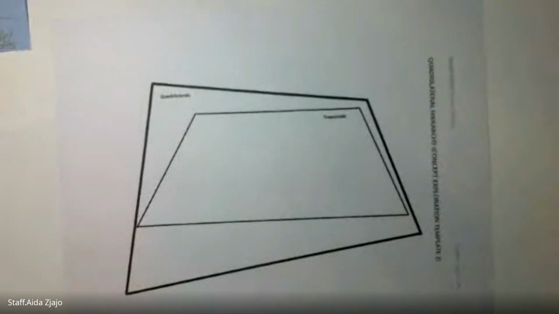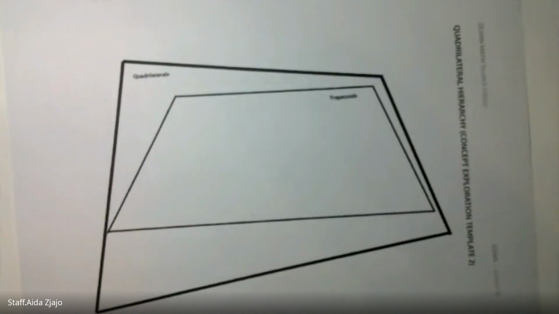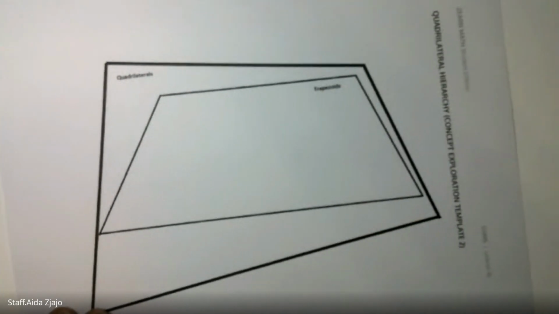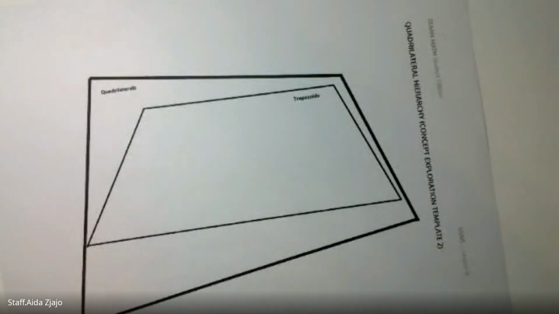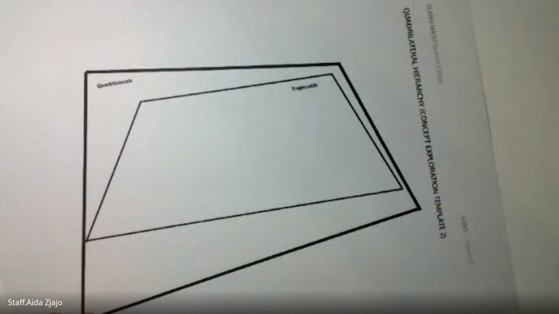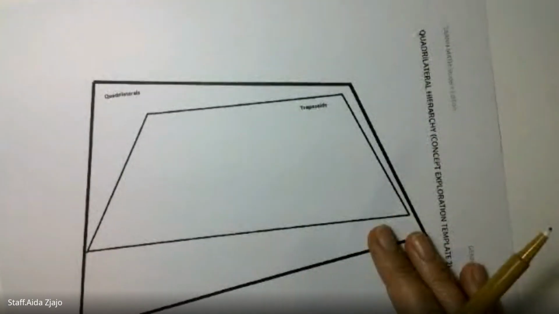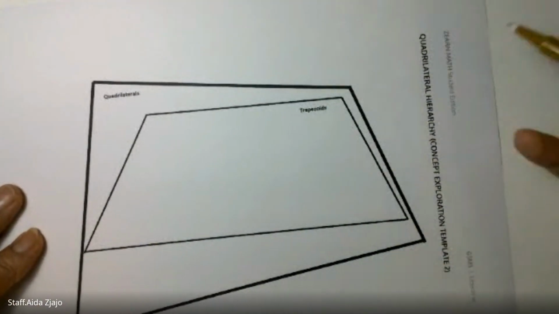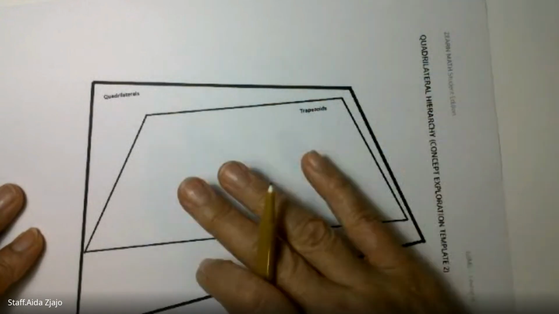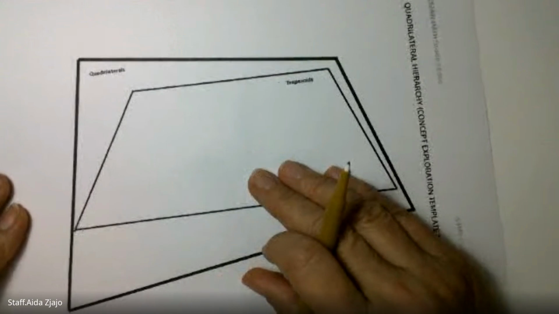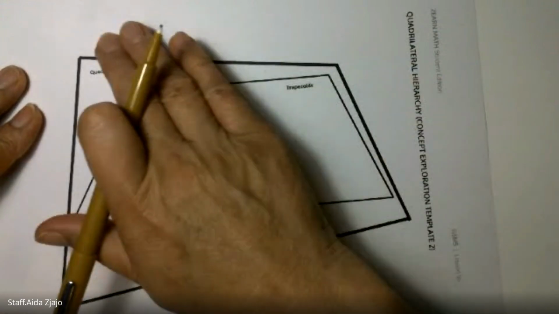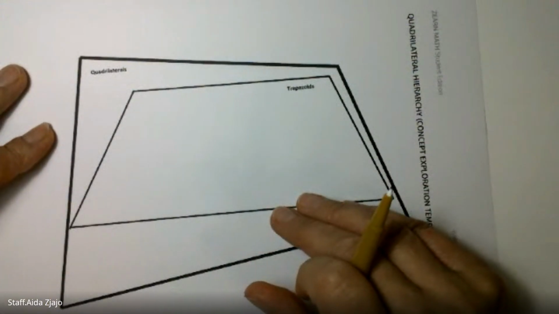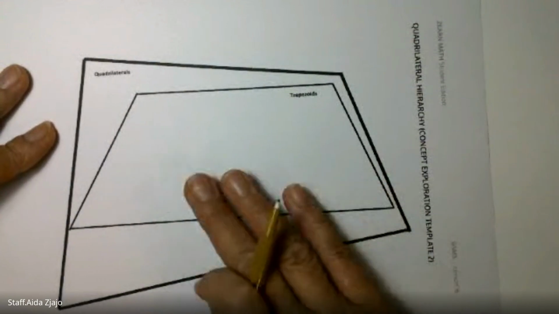Okay, we're going to talk about trapezoid today. It's in lesson 16, grade 5, mission 5. And I need to see just a little bit better, all right? Okay, you're going to use a quadrilateral hierarchy concept exploration on this paper, and this is irregular quadrilateral, and then inside is a trapezoid.